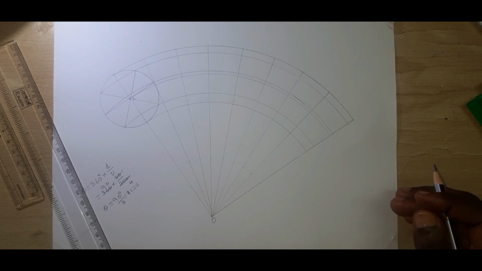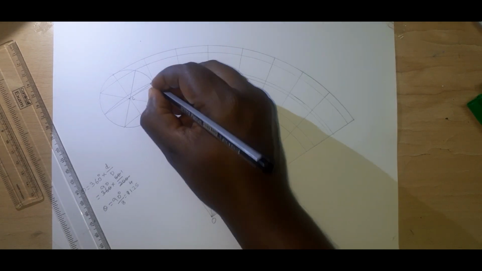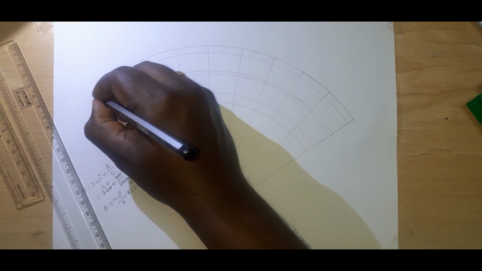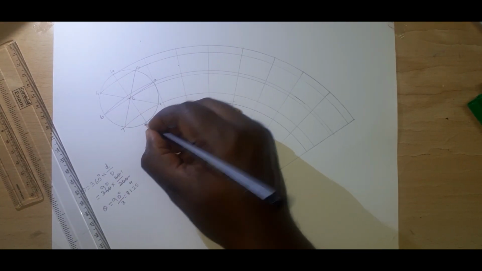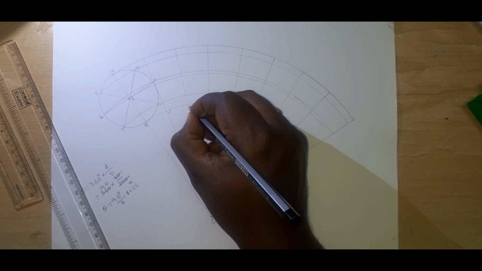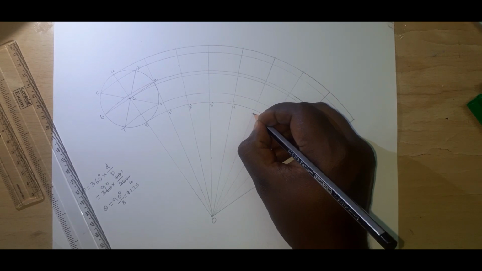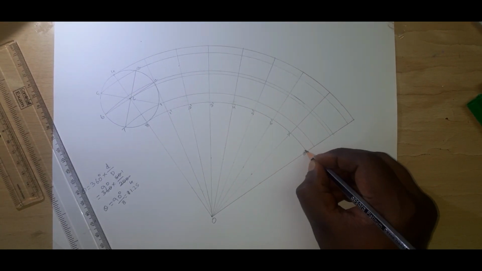Here one thing is remaining. We need to give the names. Already we know, we will name this point 1, this point 2, this point 3, 4, 5, 6, 7 and again 8. This will be 1 dash, 2 dash, 3 dash, 4 dash, 5 dash, 6 dash, 7 dash, 8 dash.